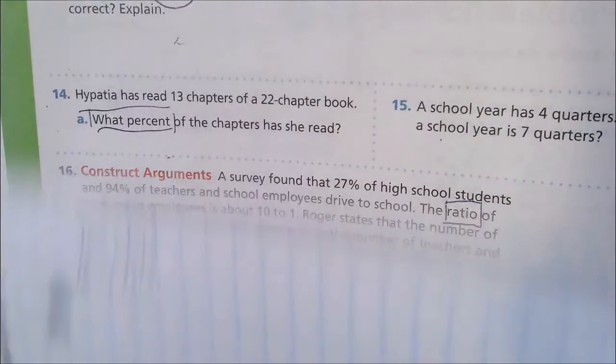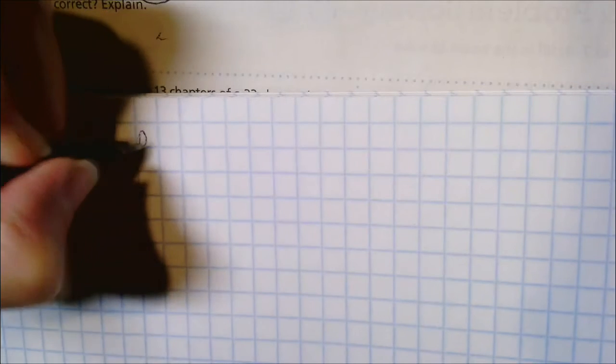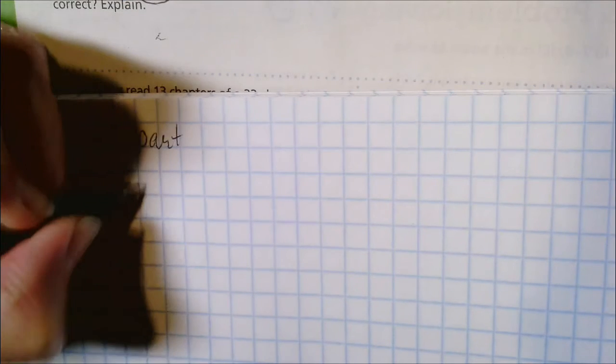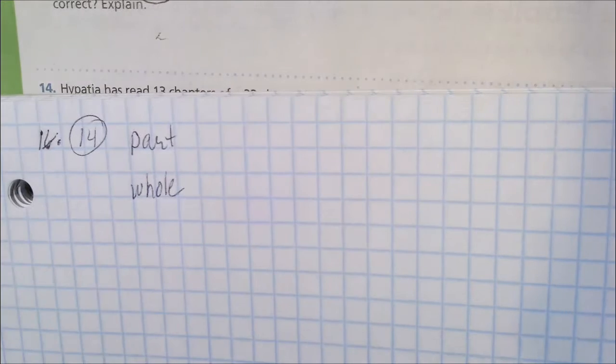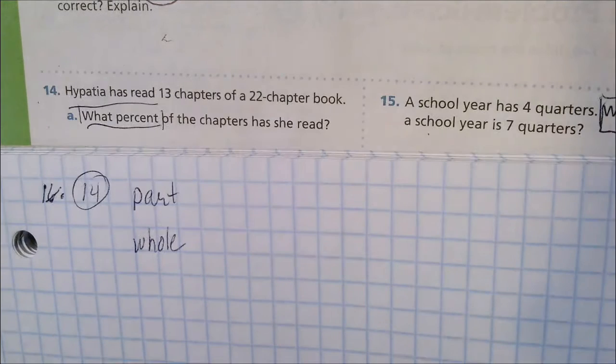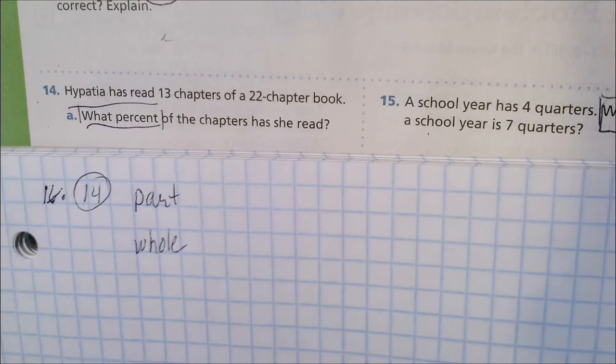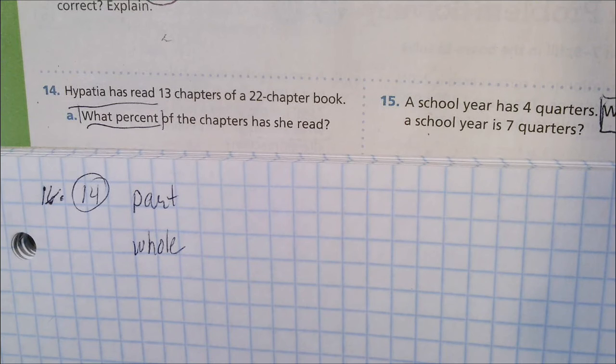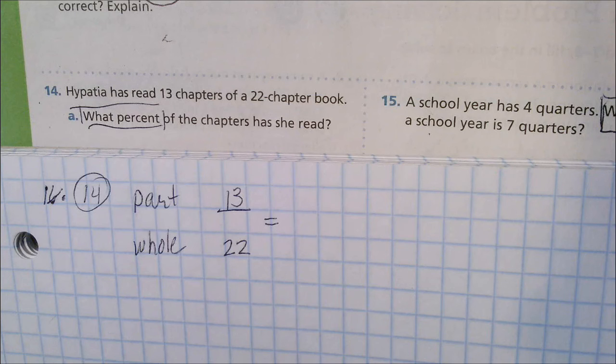So we can set our ratio up, part to whole. And the part is 13 chapters over 22 chapters. And they're asking us for the percent.